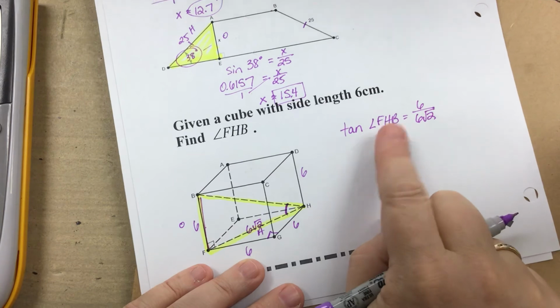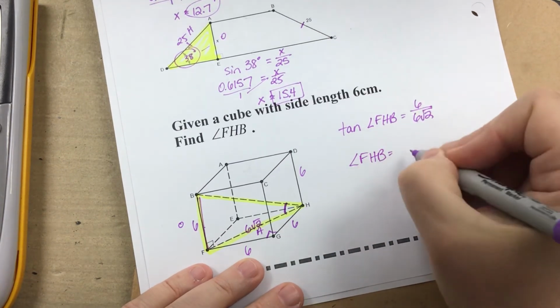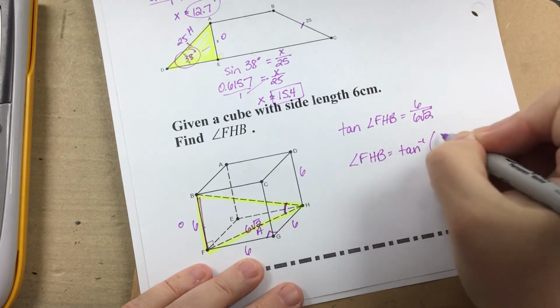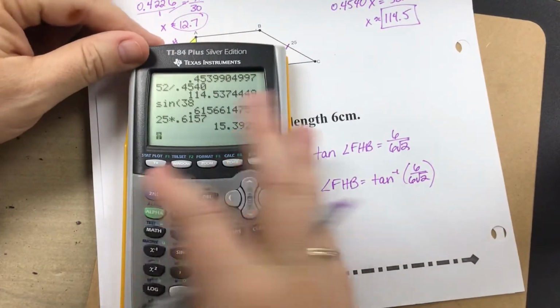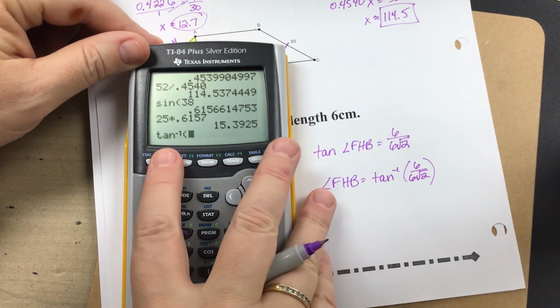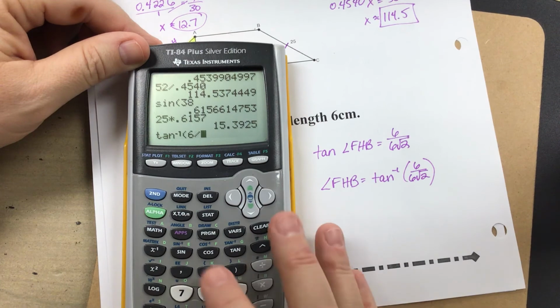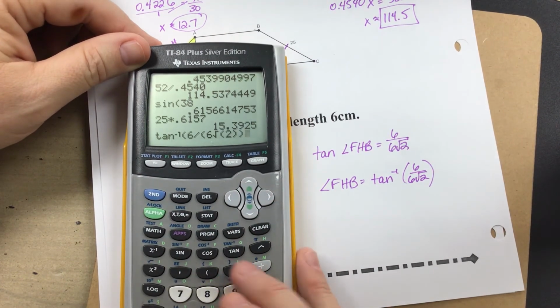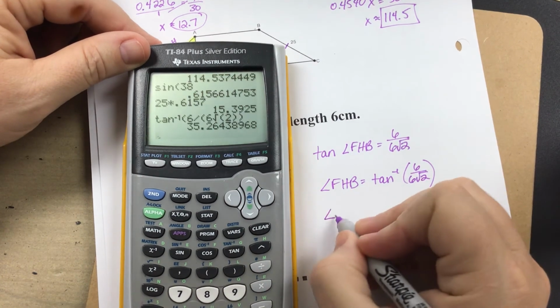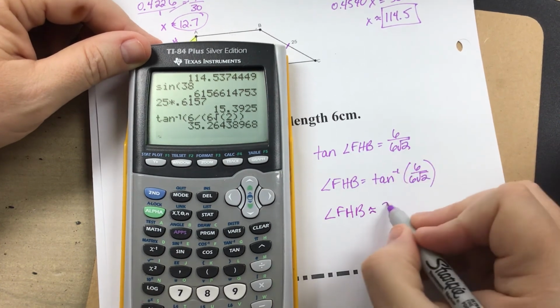So to find this angle, FHB, we're going to do the inverse tangent of both sides. So again, we're going to do the inverse tangent of 6 divided by 6 root 2. I'm going to take my calculator, hit second and tangent to get tangent to the -1 to show up on the screen. And in parentheses, I'm going to type in 6 divided by 6 square roots of 2. And to the nearest degree, it looks like we're going to have about 35 degrees.